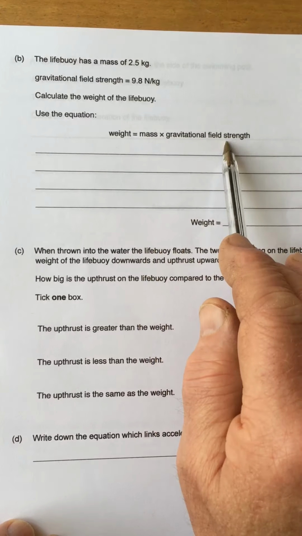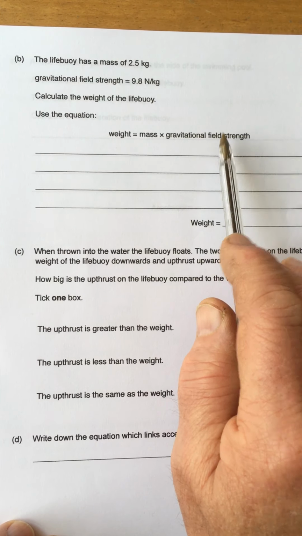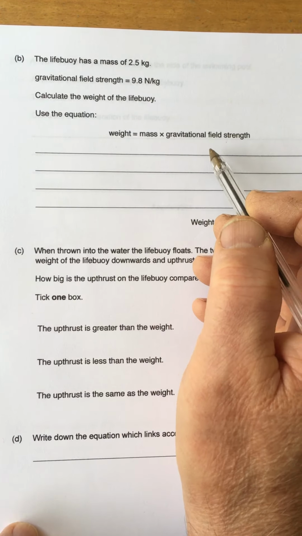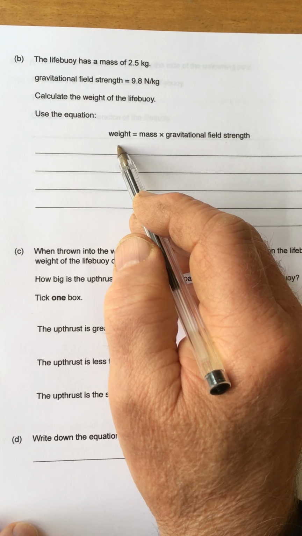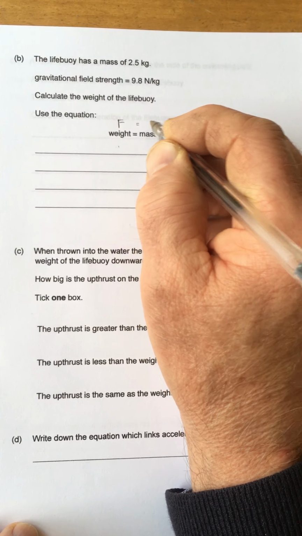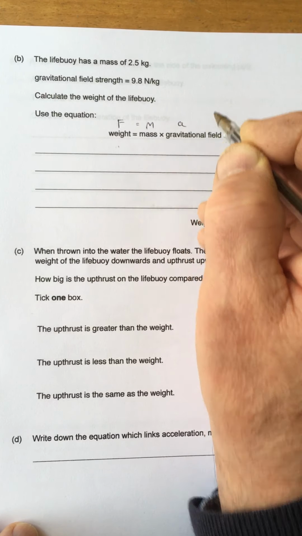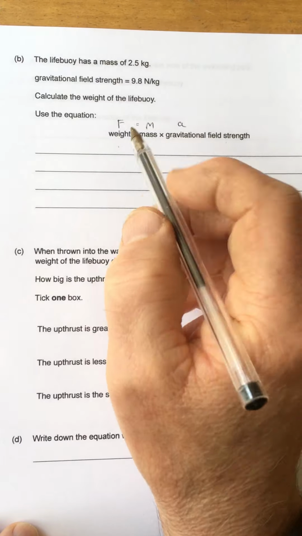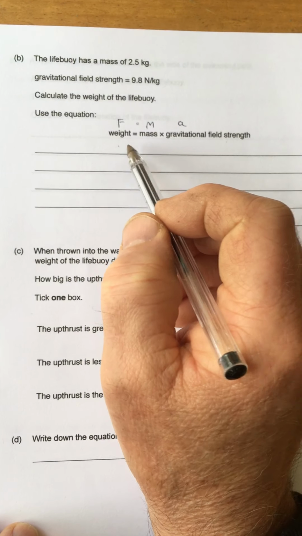Weight is mass times gravitational field strength. And so using the equation they've given us there, because weight is a force, remember, this is the same as, in case you're wondering, Newton's second law. It's F equals ma, exactly the same equation. So here, I've got to work out the weight, this one here.